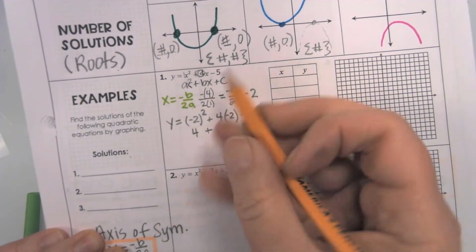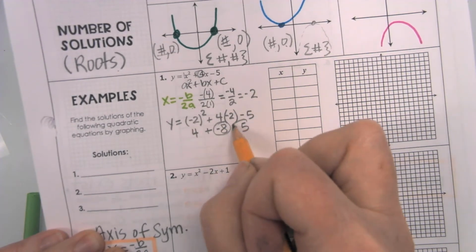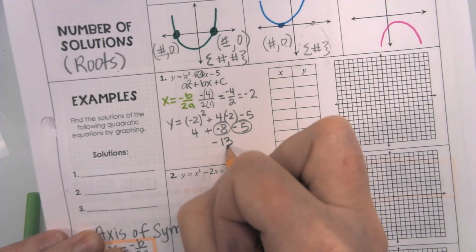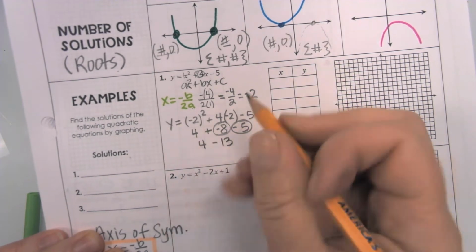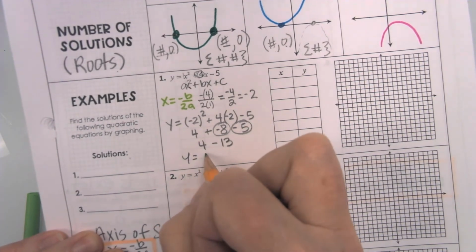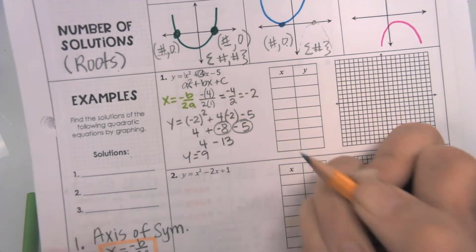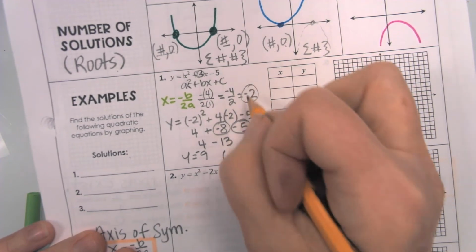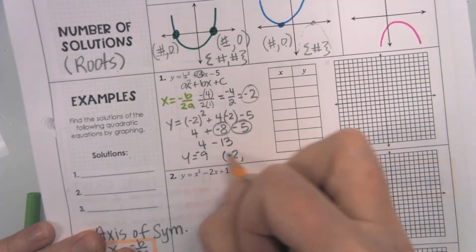Now I need to combine these. I have a negative 8 and a negative 5. They are the same sign, so I keep it as a negative 13. And I have a positive 4. So in this case, y equals negative 9. So my vertex, x is negative 2, y is negative 9.